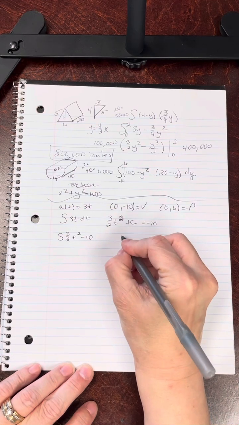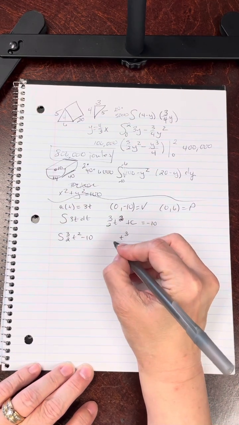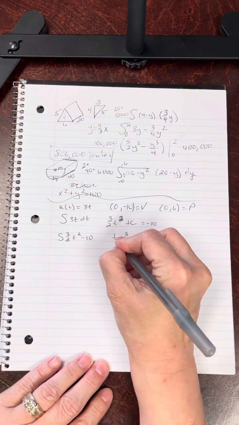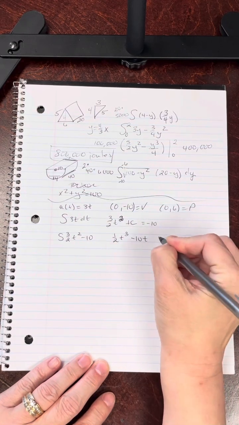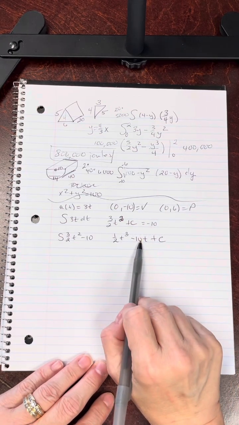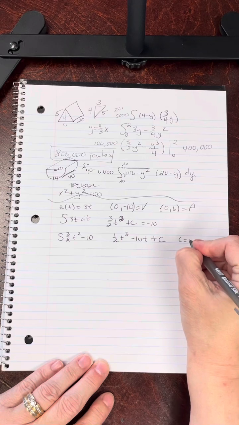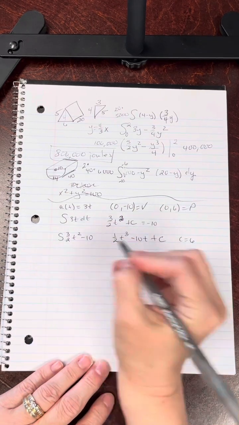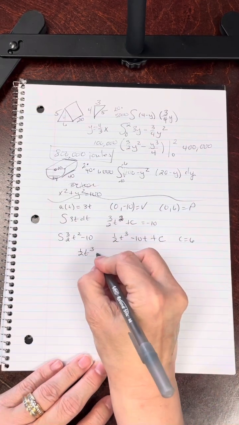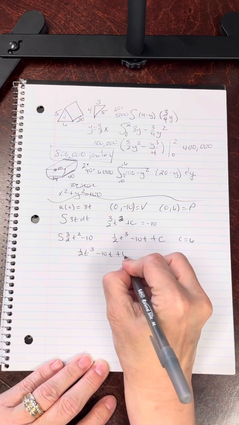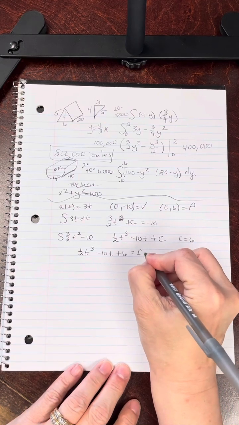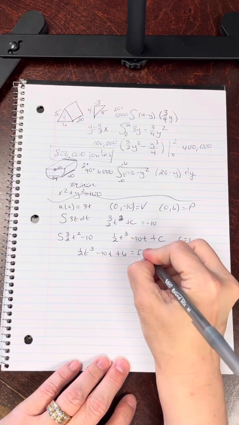So now that is going to the t cubed, and then 1/3 with that. Well, the 3's are going to cancel off. So we basically have 1/2 t cubed minus 10t plus C, and then we fill in these numbers. So 0 and 0 drop off, and that leaves me with c equals 6. So now we put it all together, and we have 1/2 t cubed minus 10t plus 6 is our position formula. And we then need to be plugging in for f of 2.